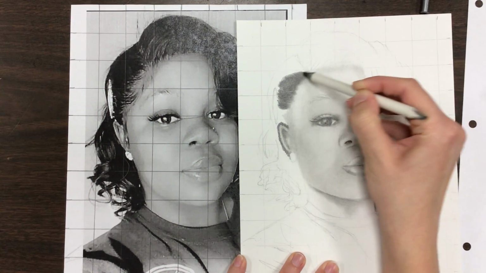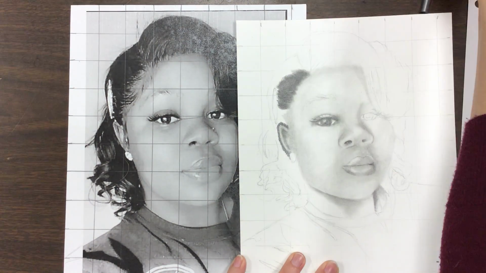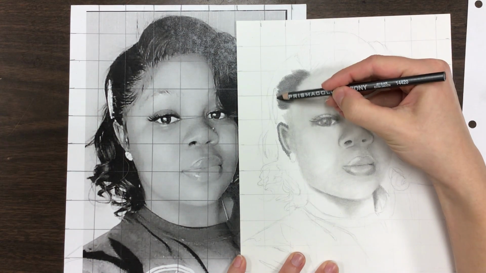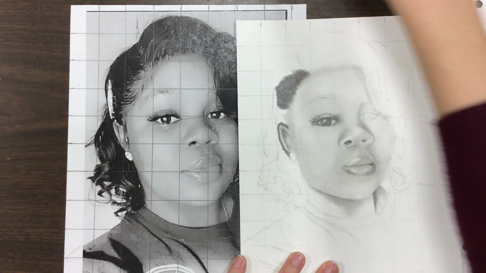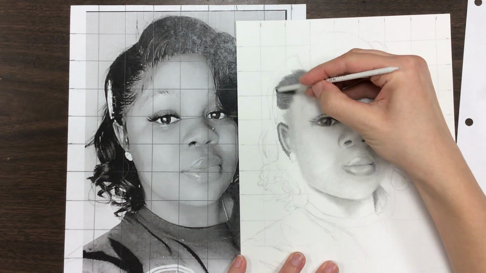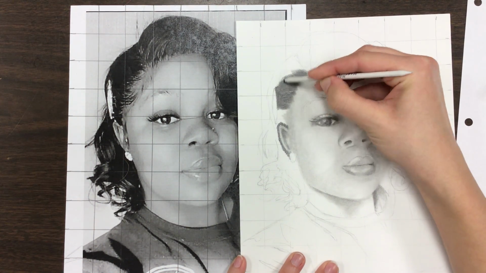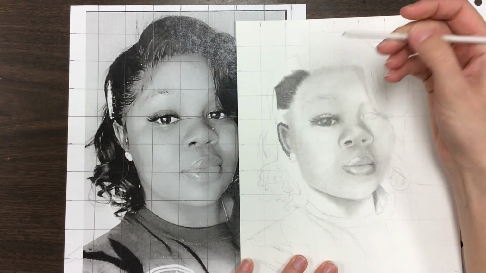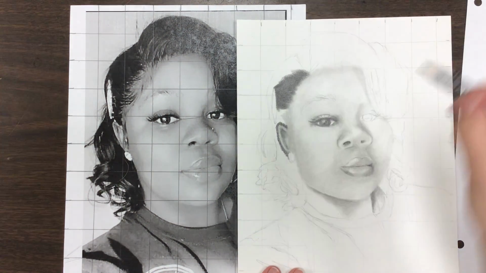And I want to get this value right up to the skin tone so that I can do more with the little wisps of hair that are over the side of her forehead. So I'm going to bring this right up to the clip that is in her hair. It's holding her hair back. I'm not even going to worry about that clip right now. I'm just going to worry about the hair around it. I'll fill that in later.